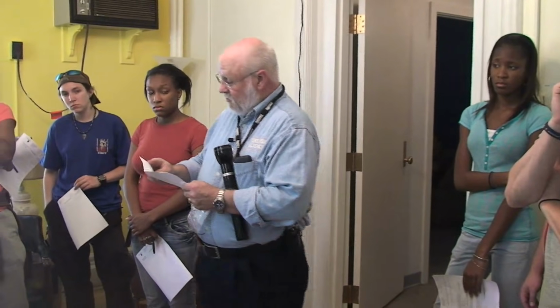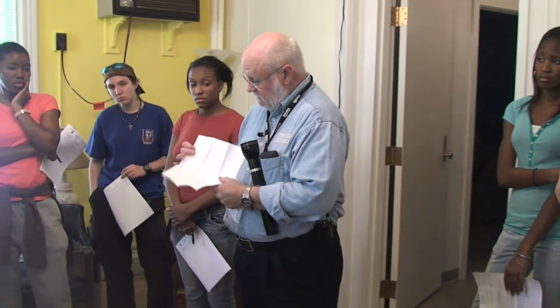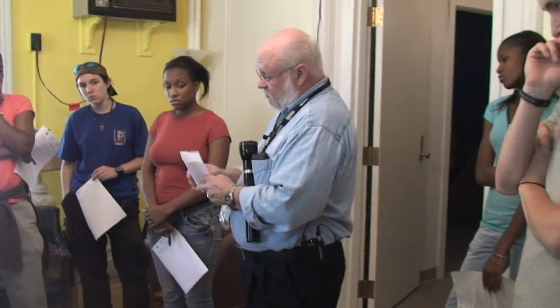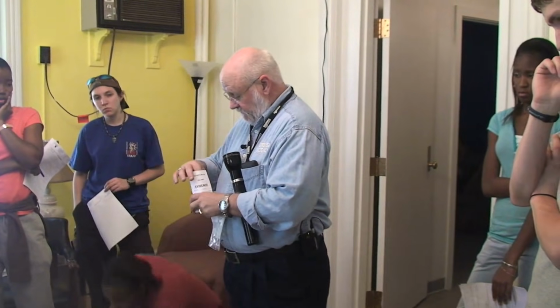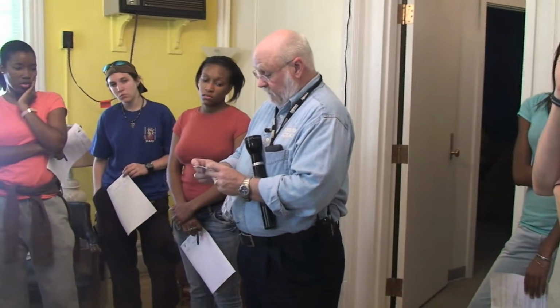Now, this is what is known as a druggist fold, and it's basically a piece of paper which has been folded like this. So what you're going to be doing is you'll be putting the evidence inside here, and then you're going to fold it down, and then you'll seal it with evidence tape. And then it gets turned into the laboratory like this.